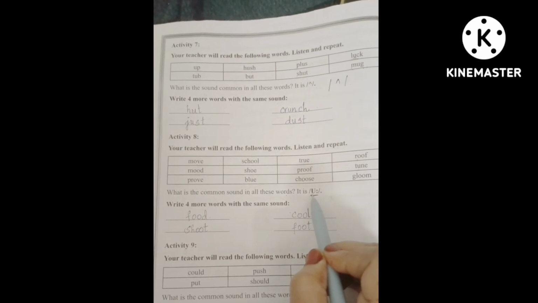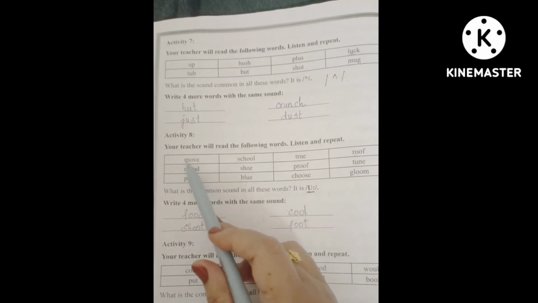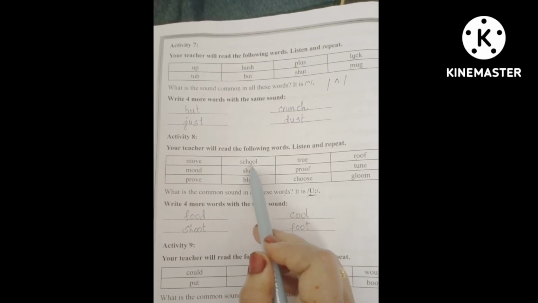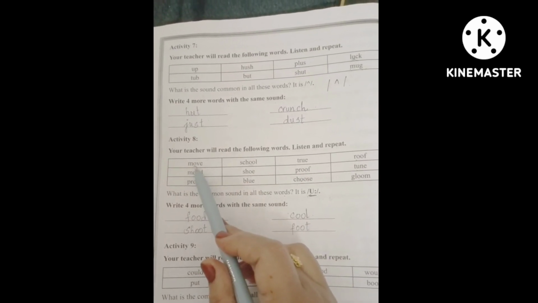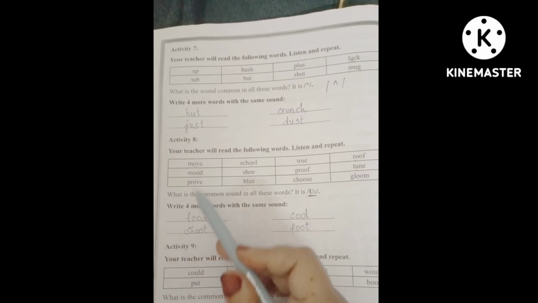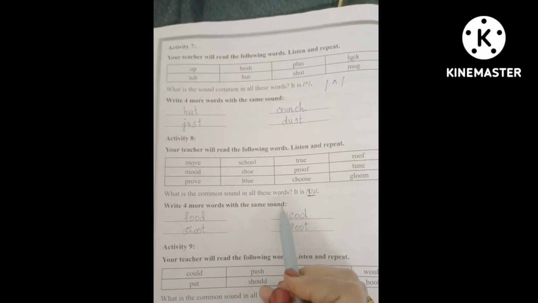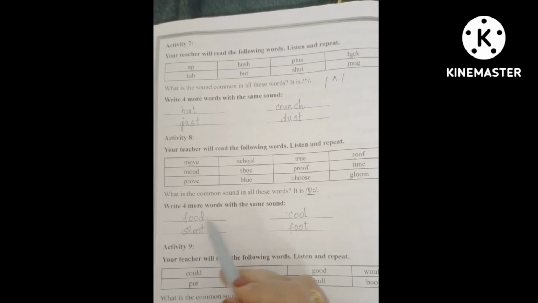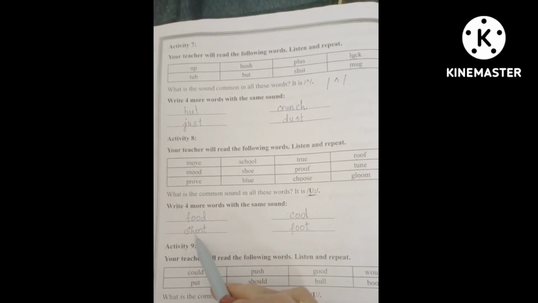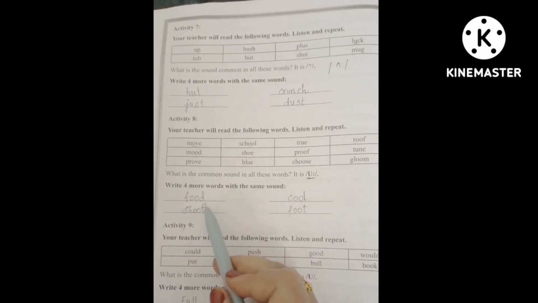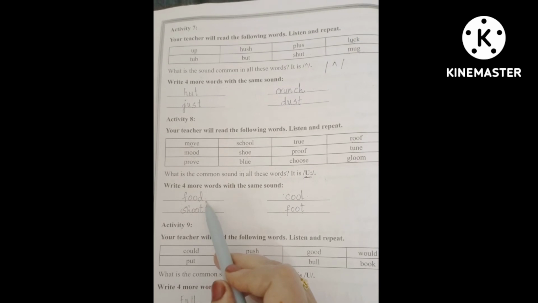This is long vowel oo. See here, move, school. This is the sound. What is the sound coming here? Oo sound. Long oo. Write 4 more words with the same sound. See here, food, cool, shoot, foot. These are the 4 words that are pronounced as oo, long oo.